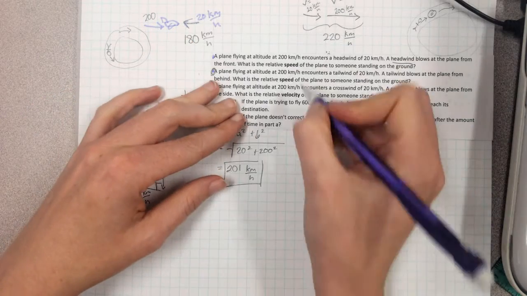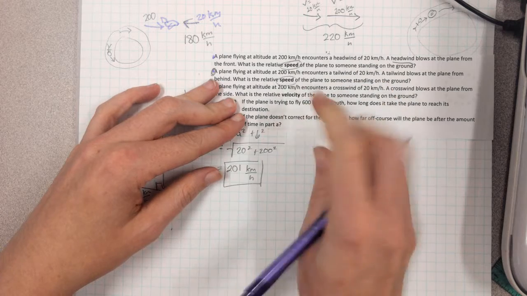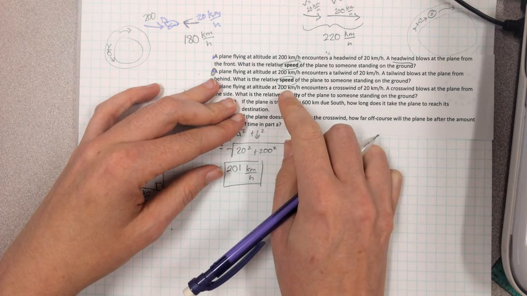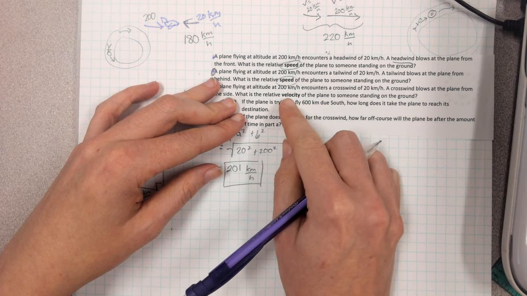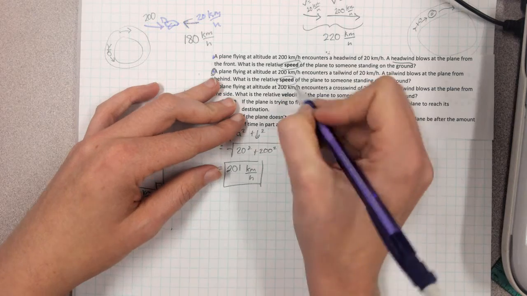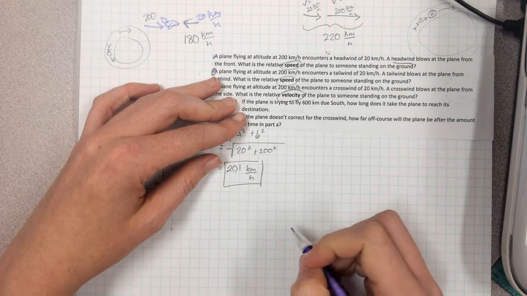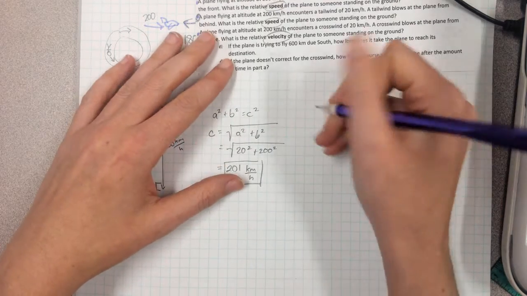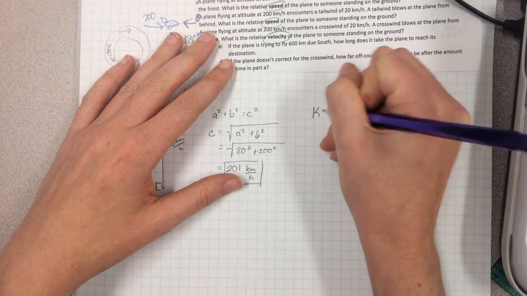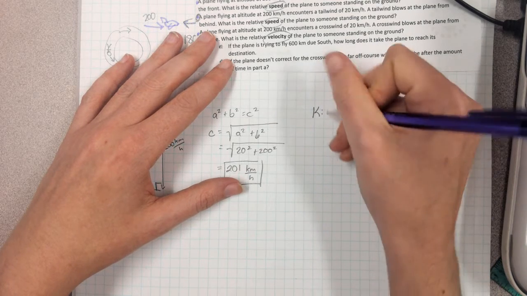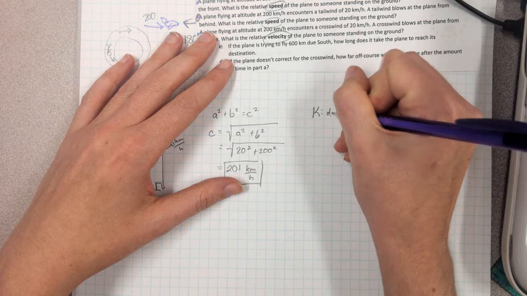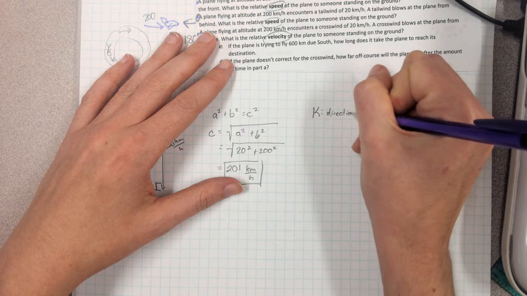But notice in these two questions it says speed, which means we don't need the direction. In this question it says velocity, which means we do need some sort of direction. In one of my K physics classes, direction has to be an angle.